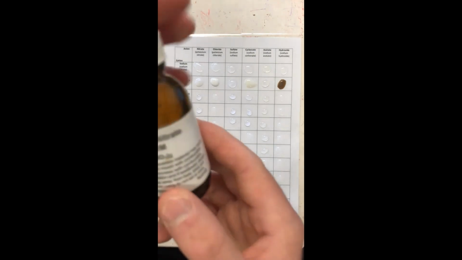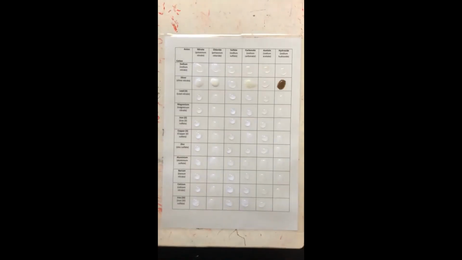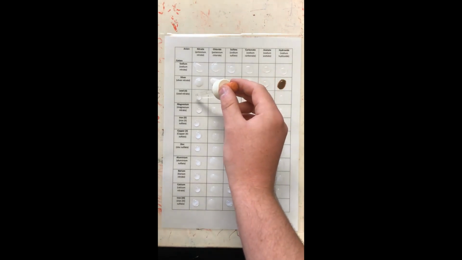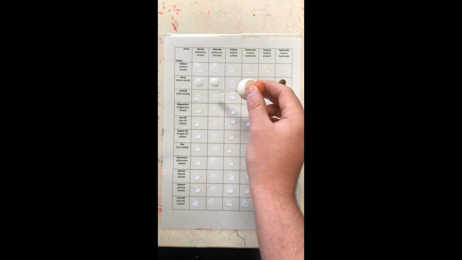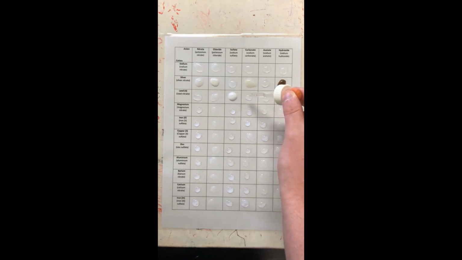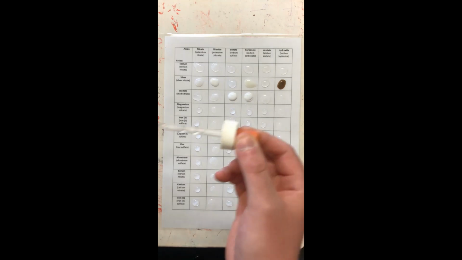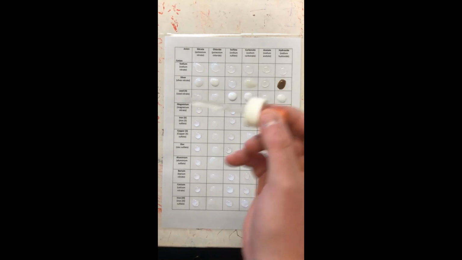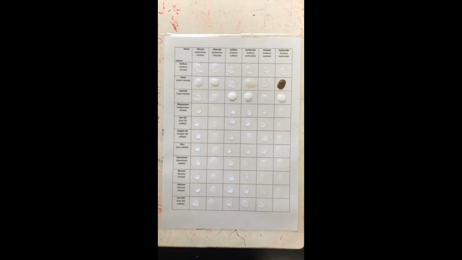Next is lead, all right? So we're doing lead nitrate. This stuff is kind of toxic, so what should I be wearing? Ooh, we've got some good reactions there, all right?